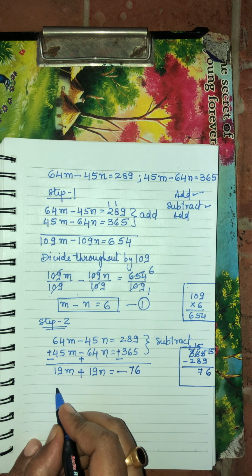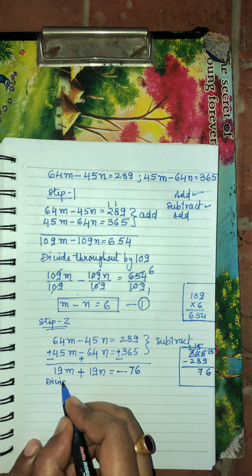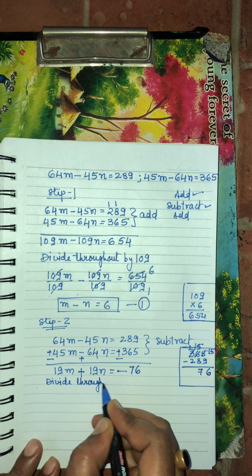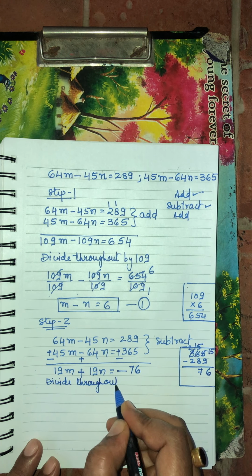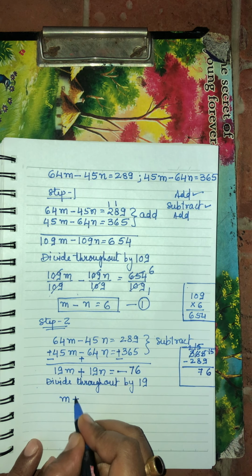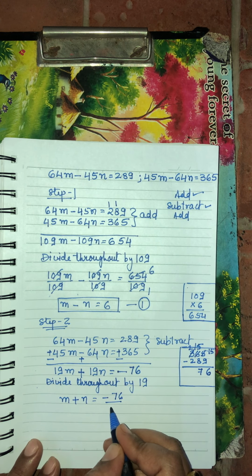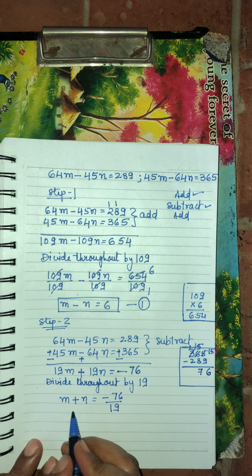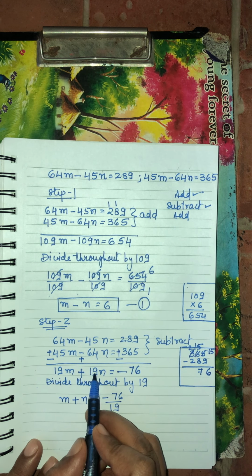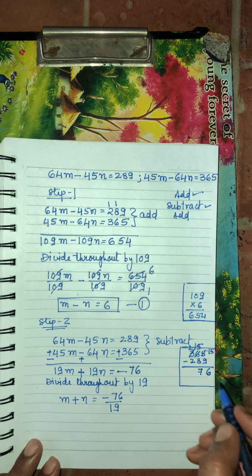Now take 19, children, divide throughout by 19. What do you get? See, m plus n is equal to minus 76 upon 19. When you divide 19 by 19, you will be left with 1. 19 by 19 again will be left with 1. So minus 76 upon 19.